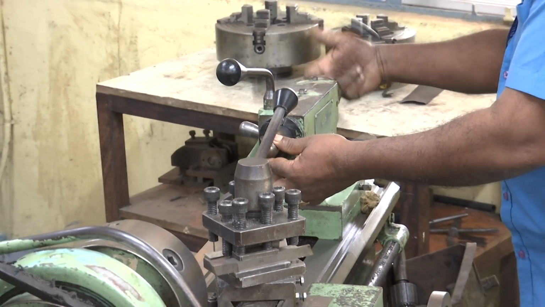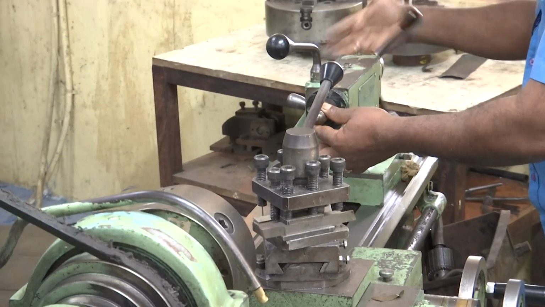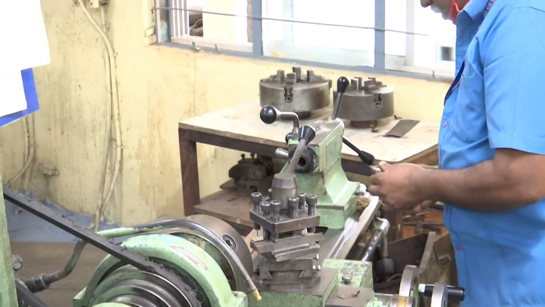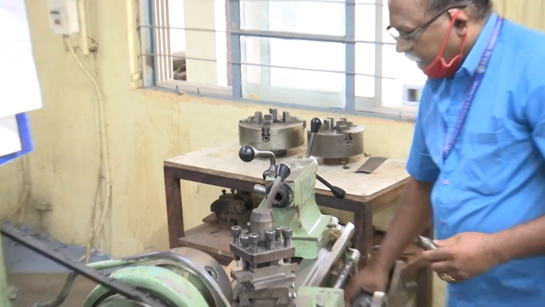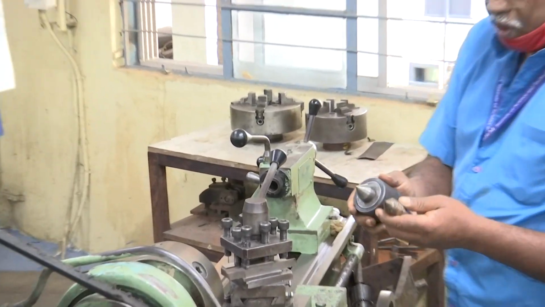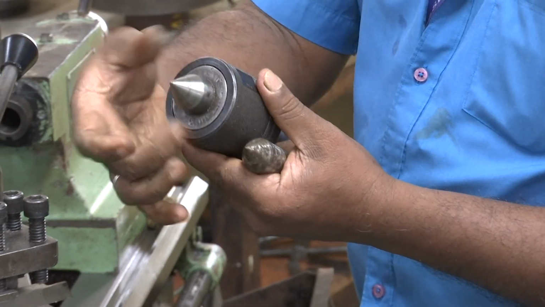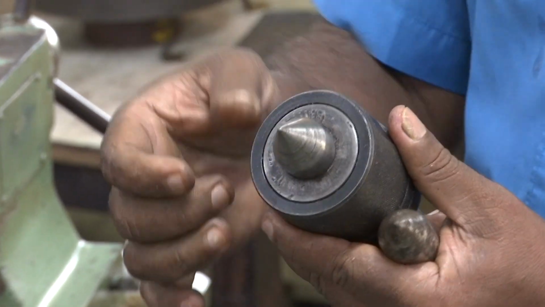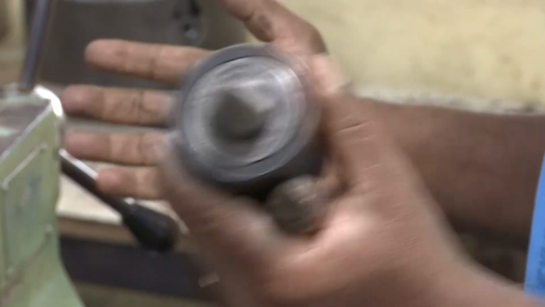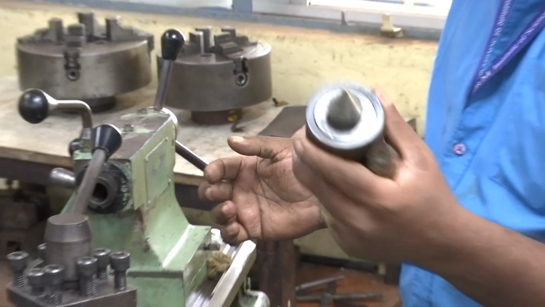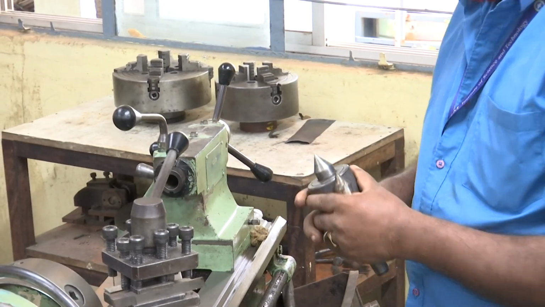We remove this and go back. We remove the dead center, and the other is called the revolving center. Both are the same, but the dead center does not rotate, while the revolving center rotates. For a long job, we support it using either the dead center or the revolving center.